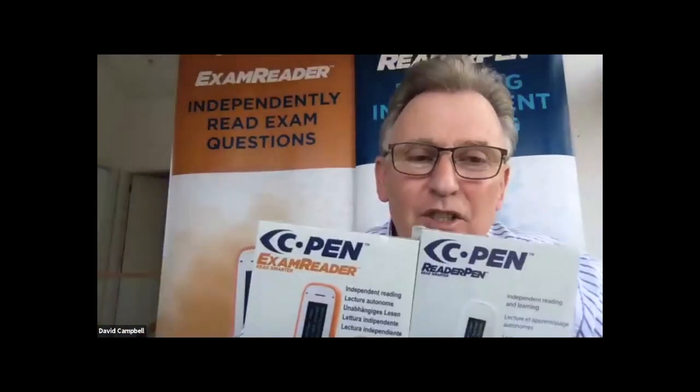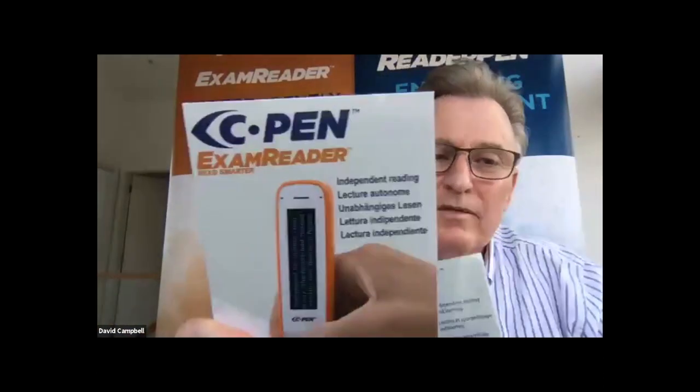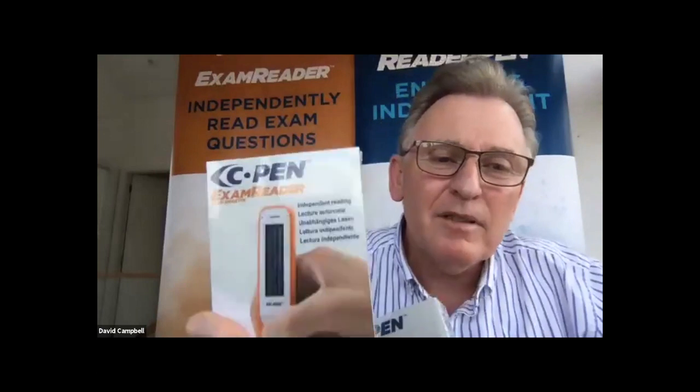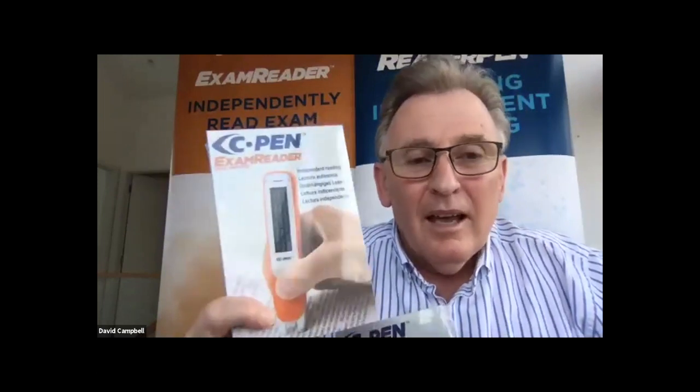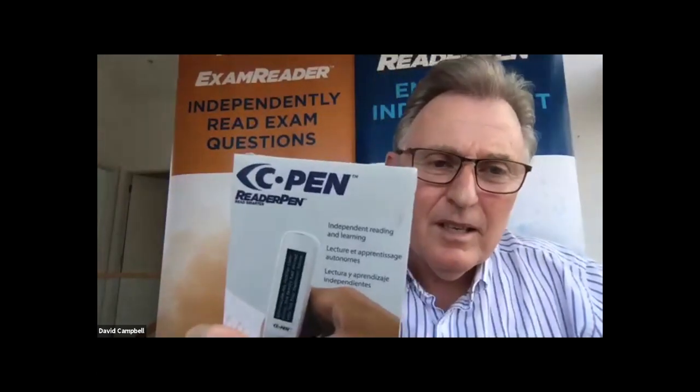If you wish, and we have lots of schools that order 10 pens, and we have a class pack of 10 pens, you can mix and match those. You can say, look, I want 9 of those and 1 of those, or I want 5 and 5. It's really up to you. It's just that the exam pen only comes into its own, really, in year 12 exams. The rest of the time, you can use the pen, of course, but it doesn't have the features that this pen has. So my recommendation would be get the ReaderPen, use that.